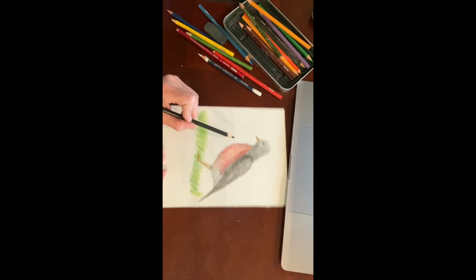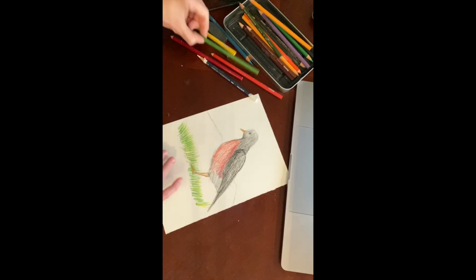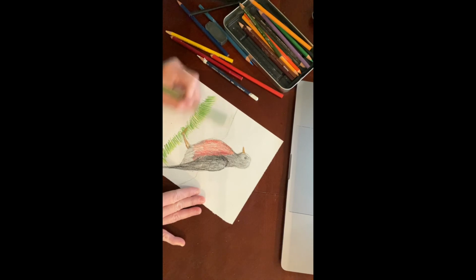If you wanted to go back in, again, like I could add a whole background here. I'll put some mountains behind the bird, because I always like to make things more finished, and just kind of color this in so he has somewhere to be.